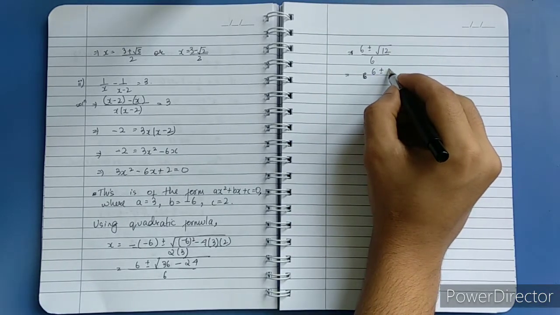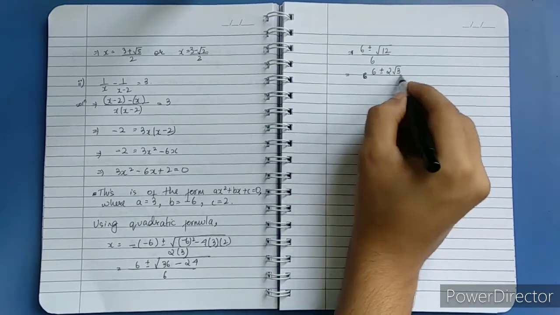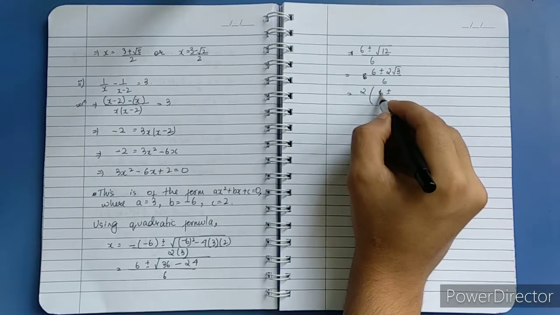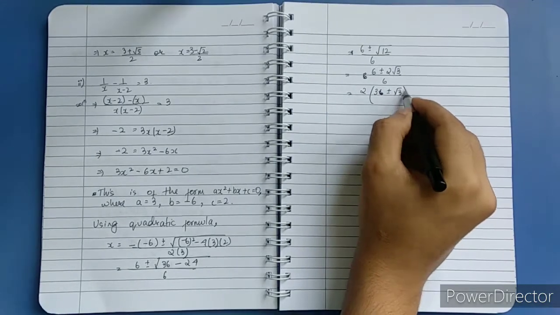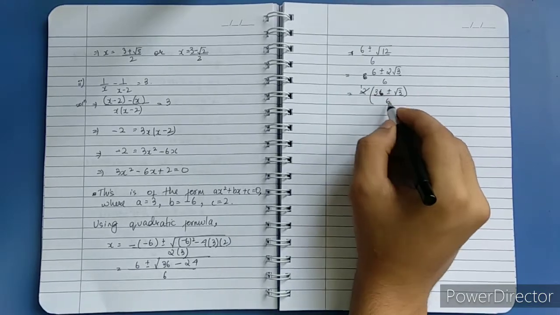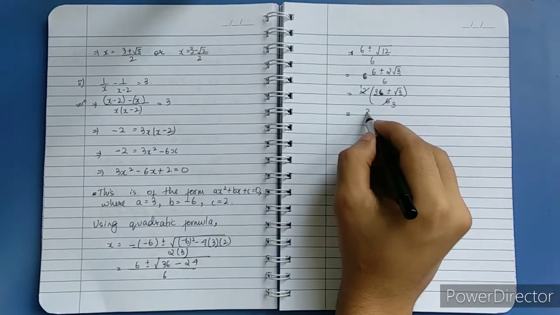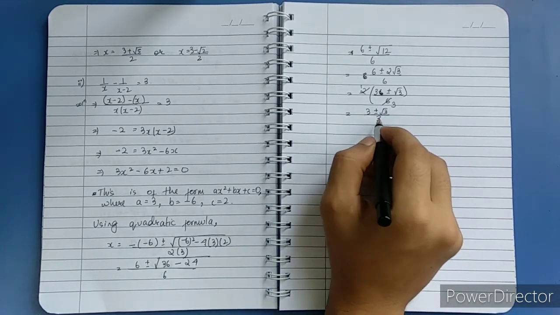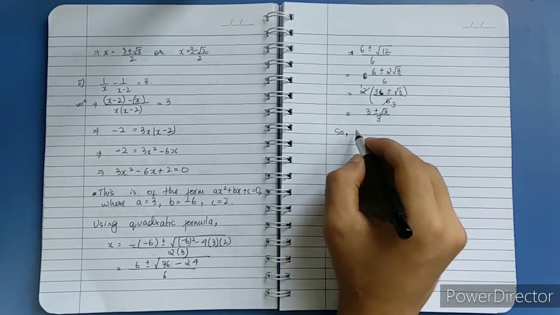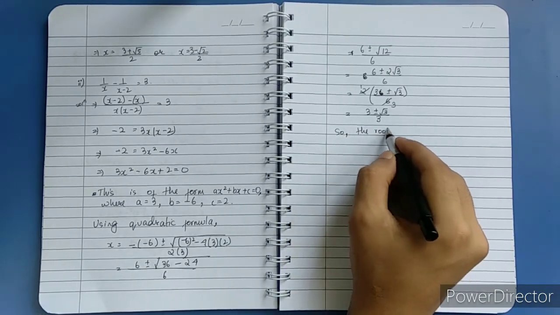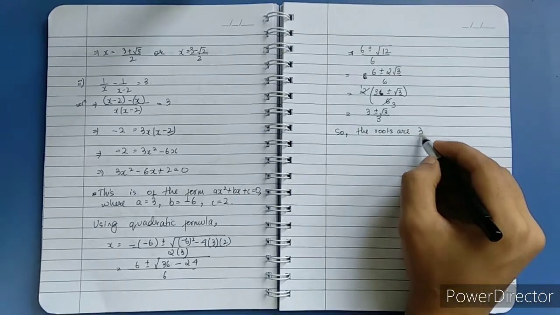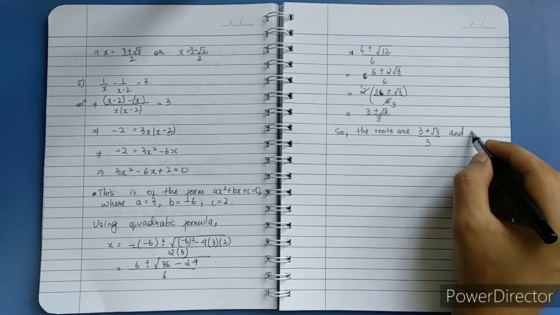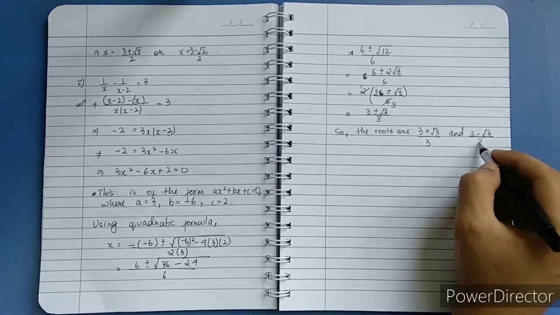So root under 4 is 2, so root 3 is only left, by 6. 2 comes common. 6 plus minus, 3 plus minus root 3 by 6. 2 1s are 2, 2 3s are 6. We have 3 plus minus root 3 by 3. So the roots are, once we will take plus, 3 plus root 3 by 3, and in one situation we will consider minus, 3 minus root 3 by 3.